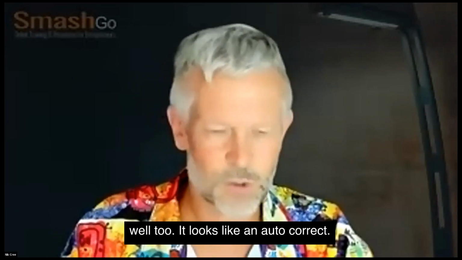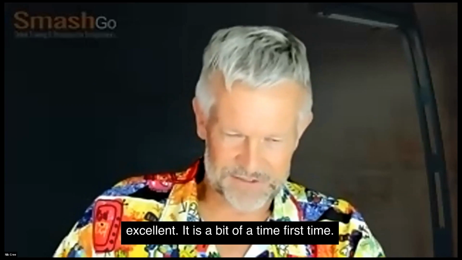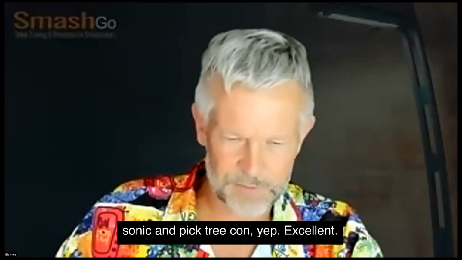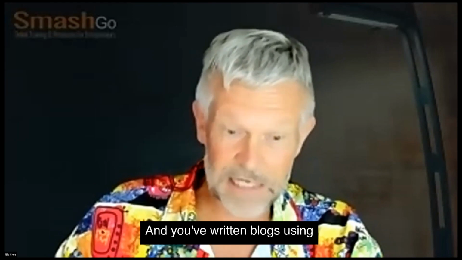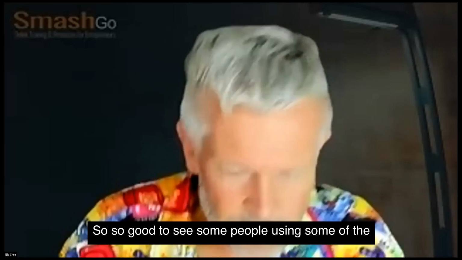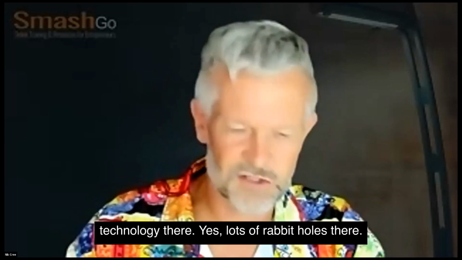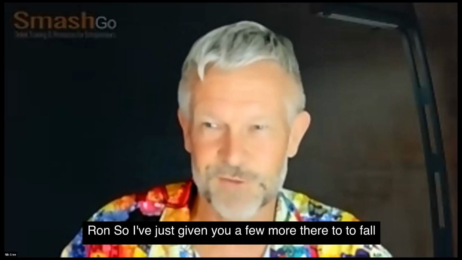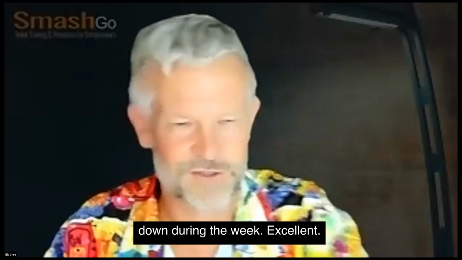Yeah, it looks like autocorrect doesn't like your one. Excellent. Yeah, it is a bit of a tongue twister. All right, active user Rytr, Sonic and Pictory. Yep, excellent. And you've written blogs using Chat GPT as well. Awesome. So good to see some people using some of the technology there. Yes, lots of rabbit holes there, Ron. So I've just given you a few more there to fall into during the week.